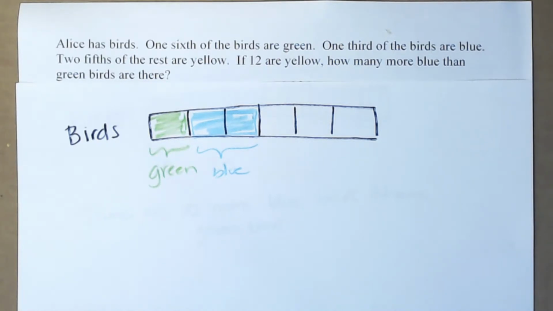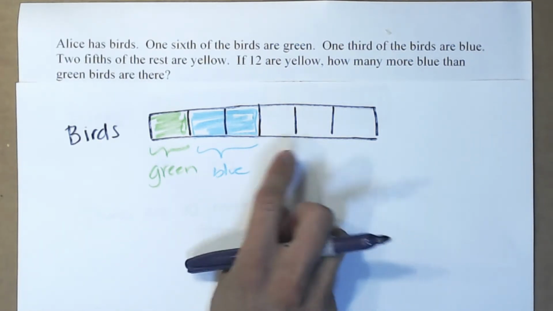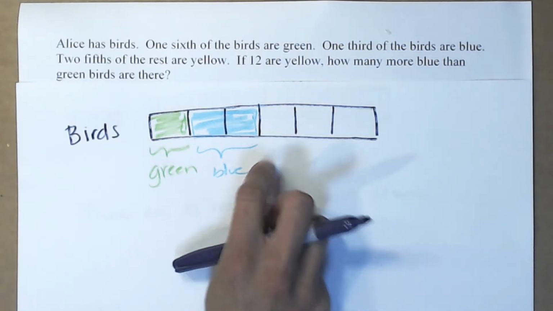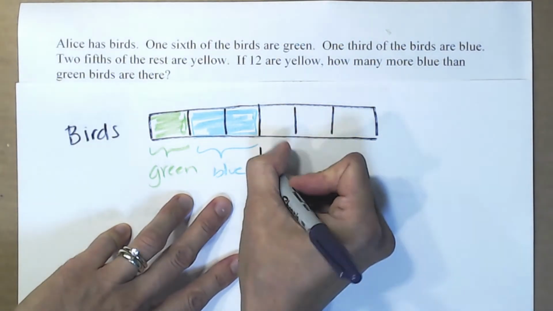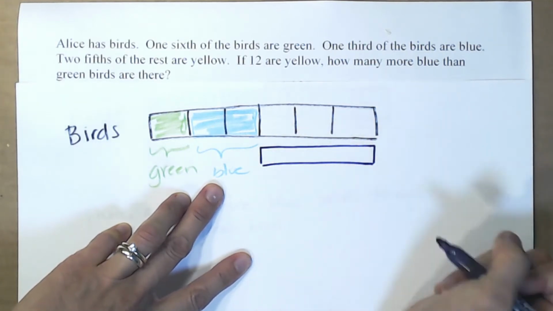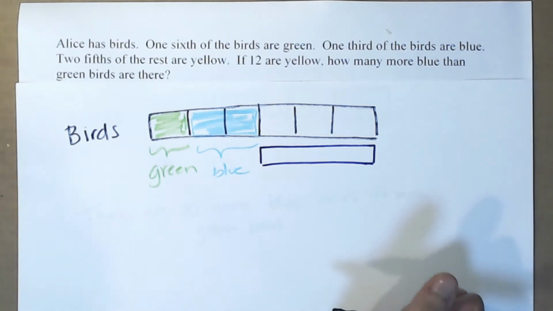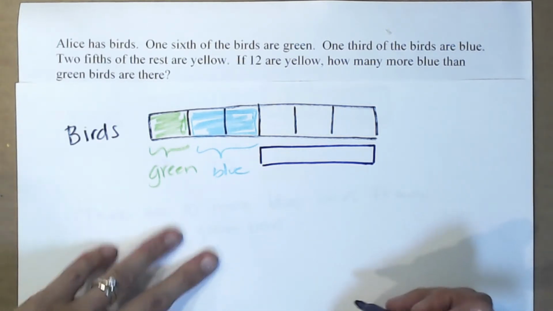So now what we're going to do is, instead of breaking this up, we're going to draw another bar model underneath just that section. I'm going to show you why this helps. Okay, and we're going to represent 2/5 of this section.